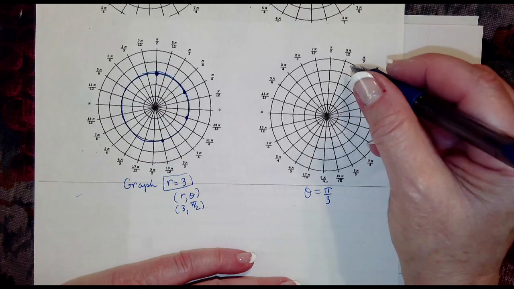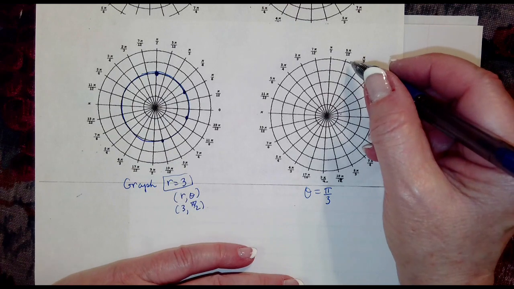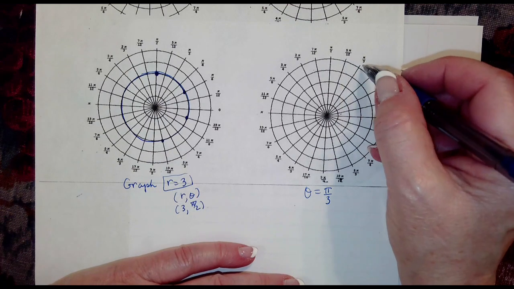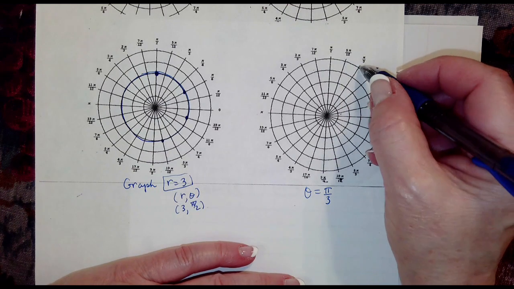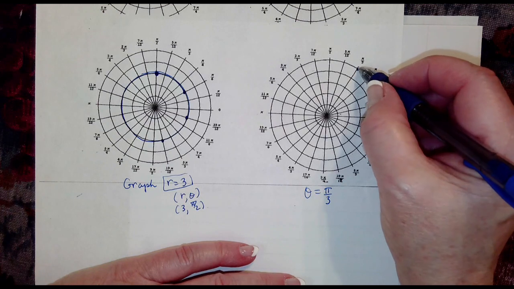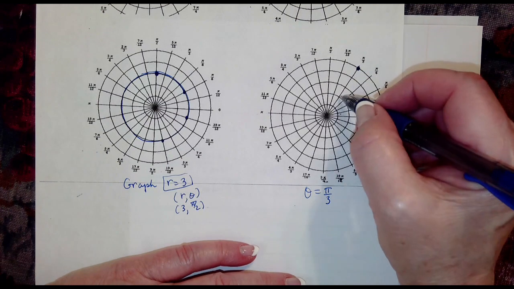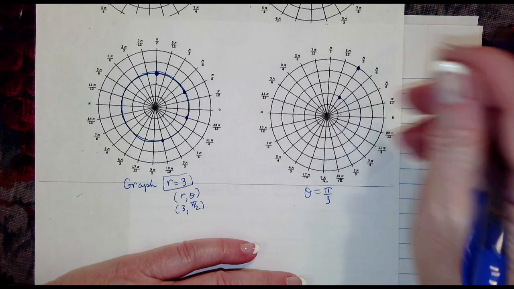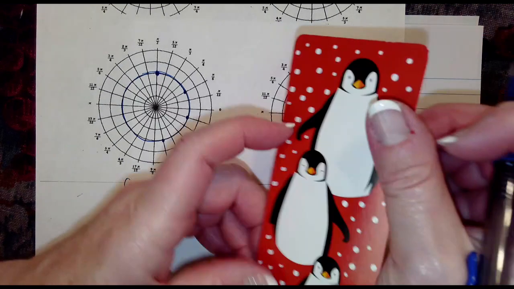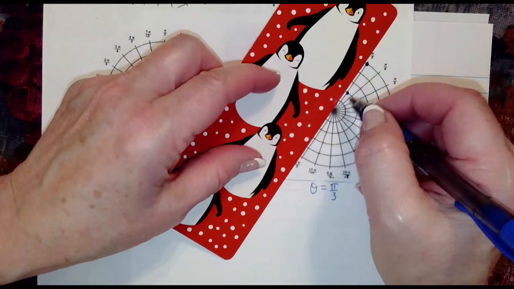So if this is pi over 3, that's not pi over 3, this is pi over 3. If this is pi over 3, then I can put a dot. Well, down here, that's pi over 3 too, so I can put a dot. I can use my ruler, and I can jump across the board, and I can put a dot.